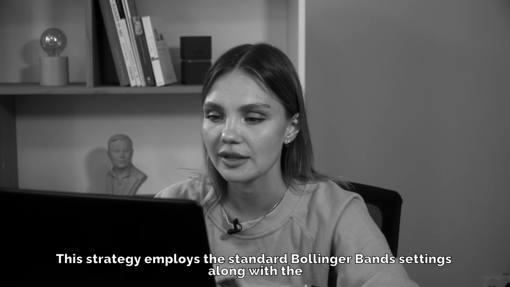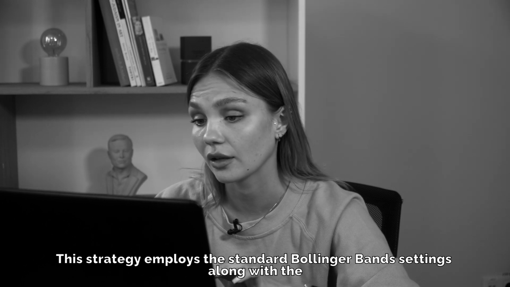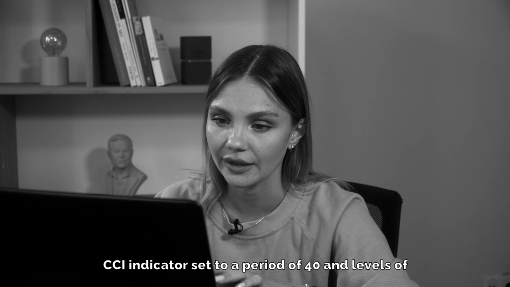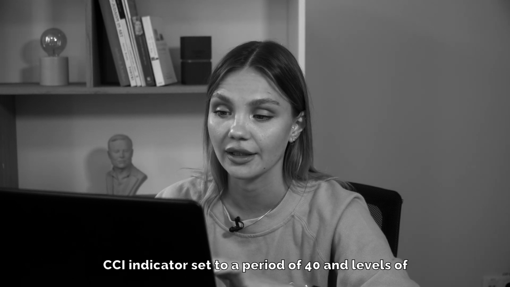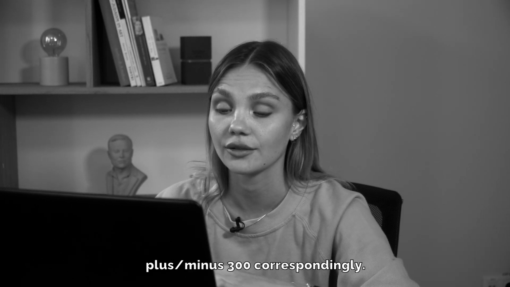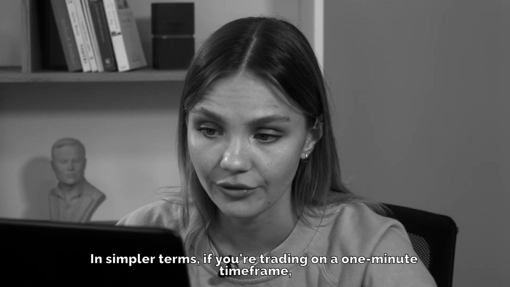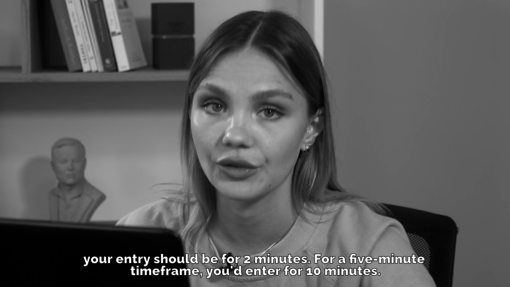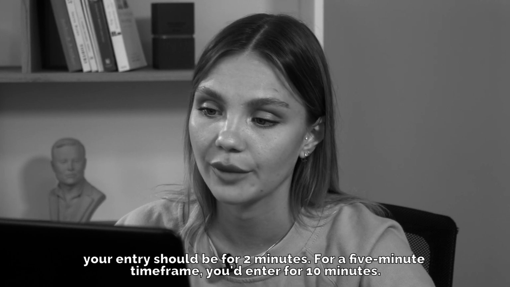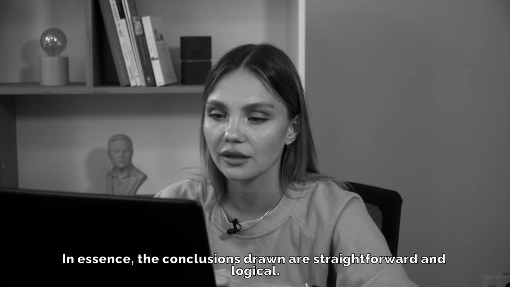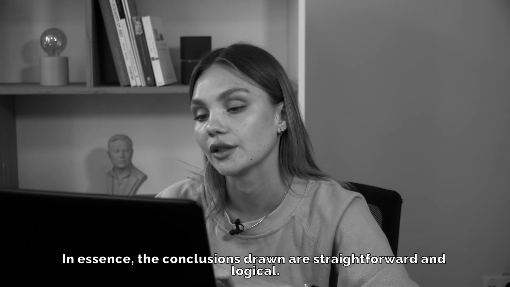The strategy employs the standard Bollinger Band setting along with the CCI indicator set to a period of 40 and levels of plus minus 300 correspondingly. In simpler terms, if you're trading on a 1-minute time frame, your entry should be for 2 minutes. For a 5-minute time frame, you'd enter for 10 minutes. In essence, the conclusions drawn are straightforward and logical.